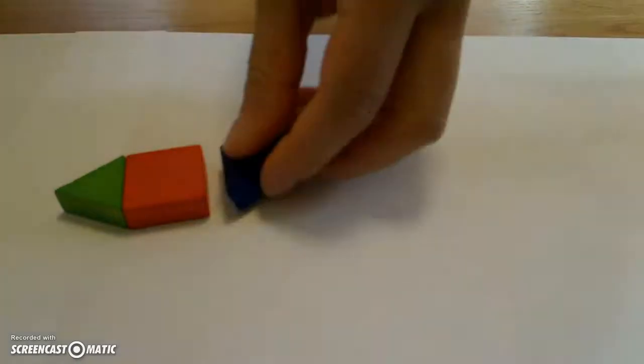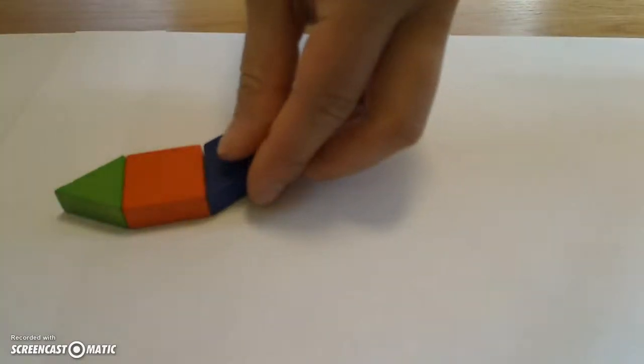And to find the perimeter, we have to count up the sum of the side lengths. So 1, 2, 3, 4, 5. And on its first birthday, the caterpillar has a perimeter of 5. On its second birthday, we'll add a rhombus. And to find the perimeter, we have to count up the sides again. So 1, 2, 3, 4, 5, 6, 7.